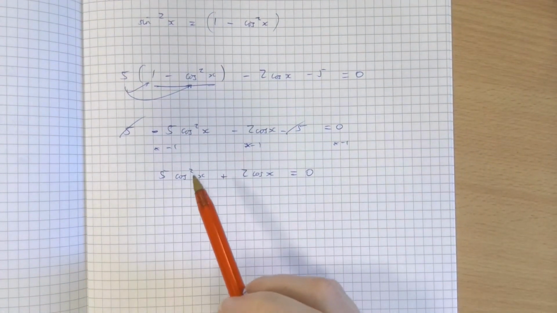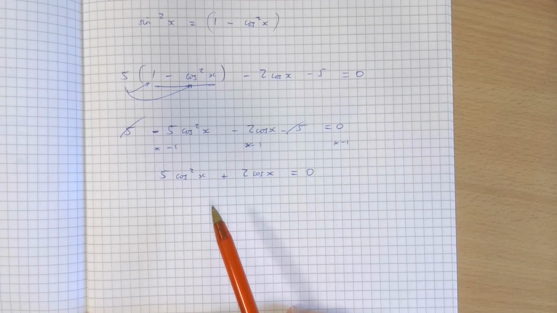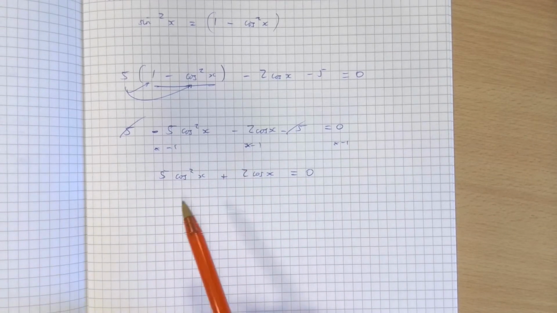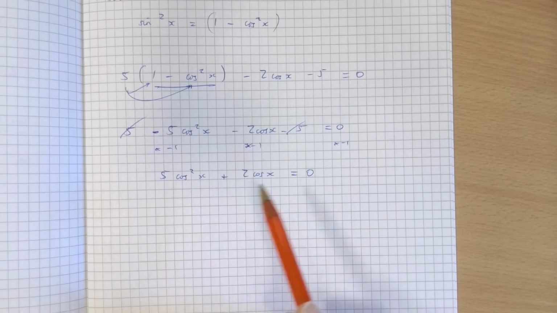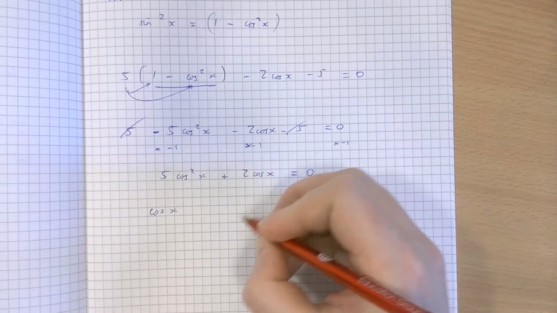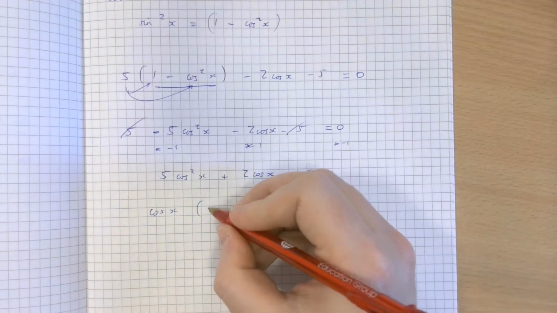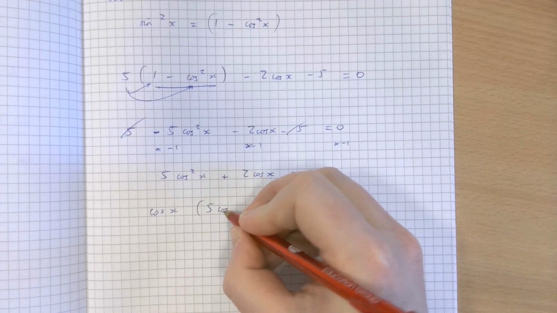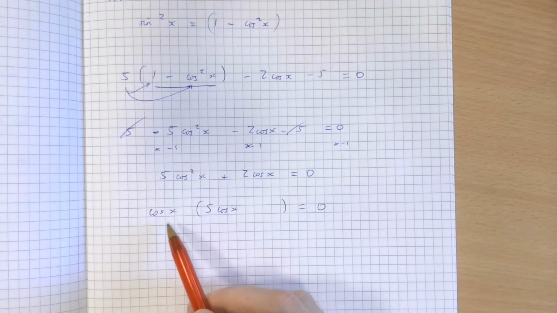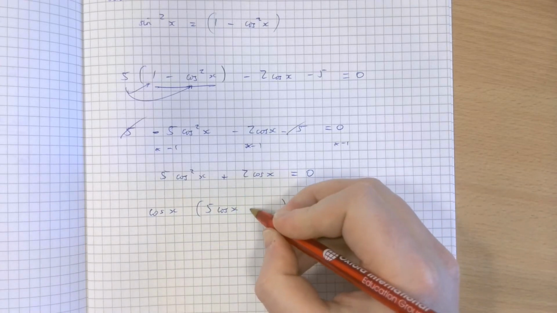And now that this is in this form, I can factorize this, because there are common parts of these two terms. The common part is cos x. What do I times cos x by to make 5 cos squared x? The answer? 5 cos x. What do I times cos x by to make positive 2 cos x? The answer is positive 2.